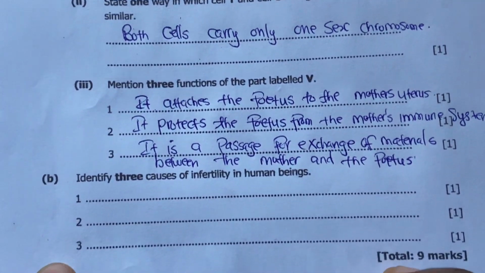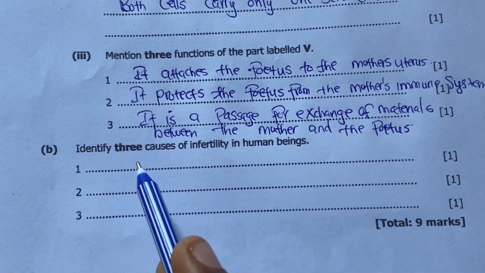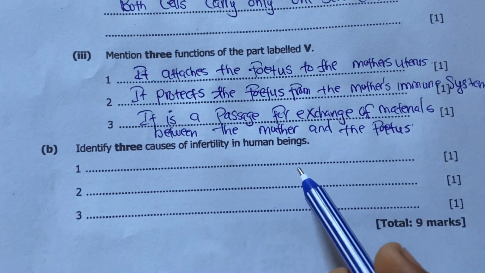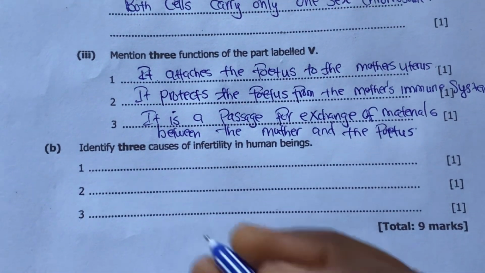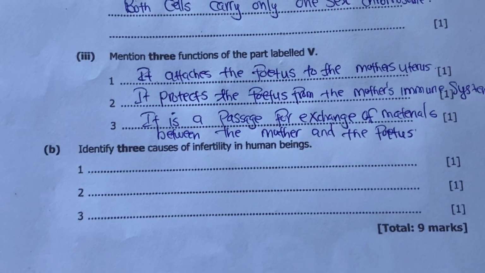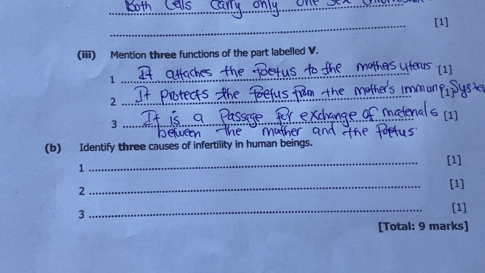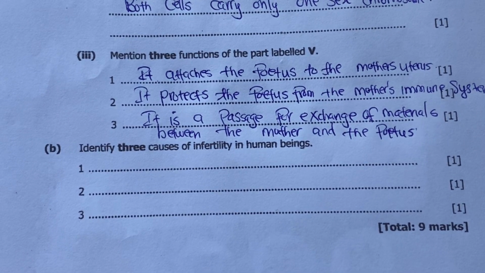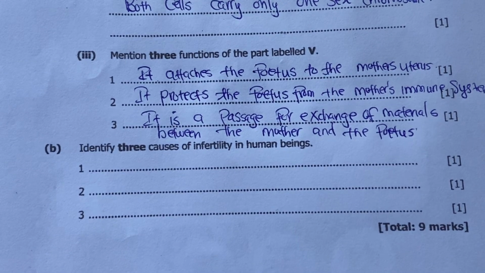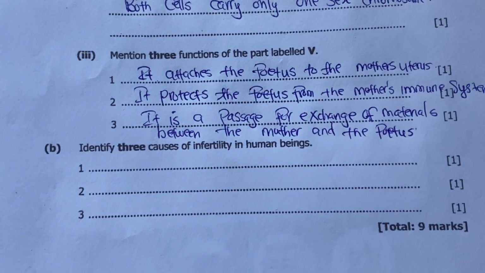Then for the last one, which is B, it's saying identify 3 causes of infertility in human beings. For this question, it's not specific. You can bring out everything so long as it is a cause of infertility in either of the 2 genders.